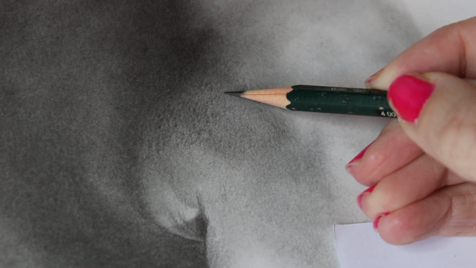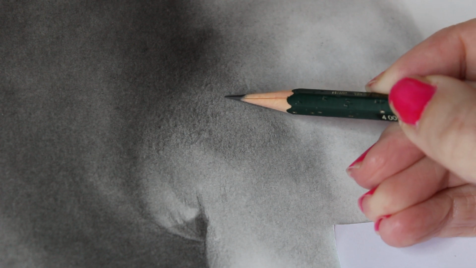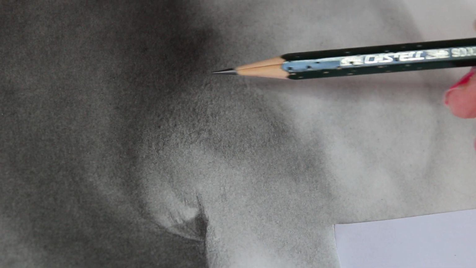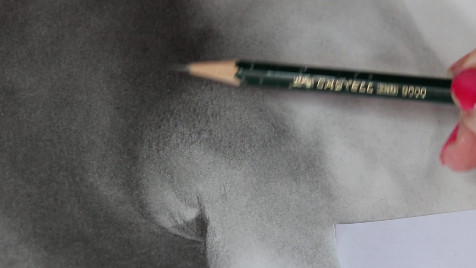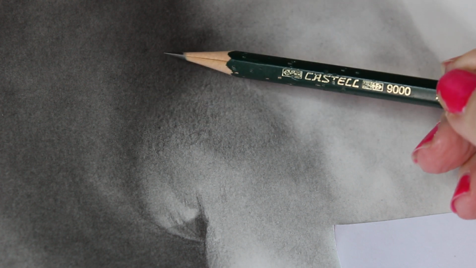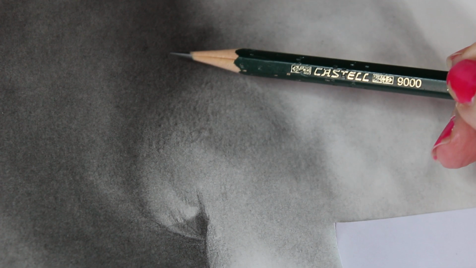Always think about the direction of your light, because if you look at this section of the knee, this bit here is very dark, so it won't really capture much light, so I'm going to be leaving that really dark.